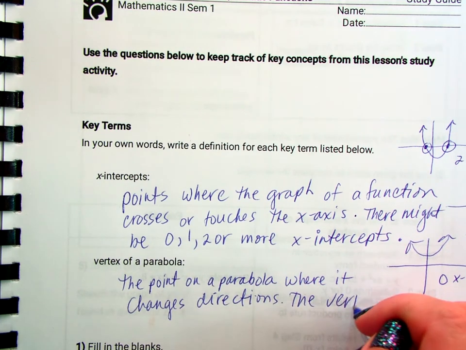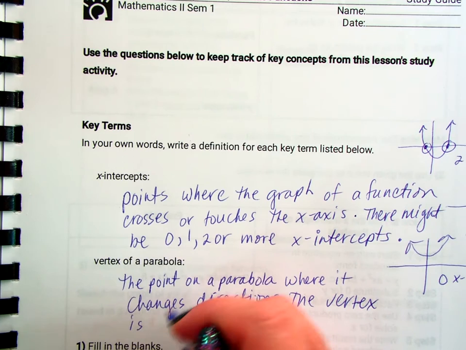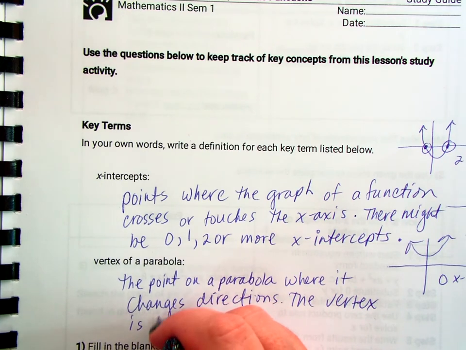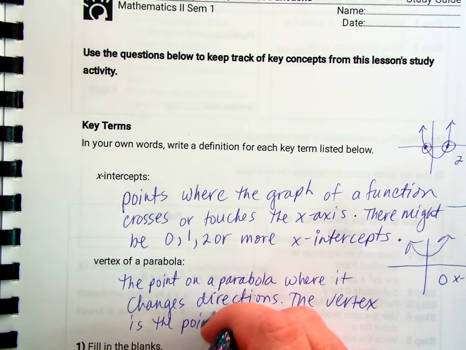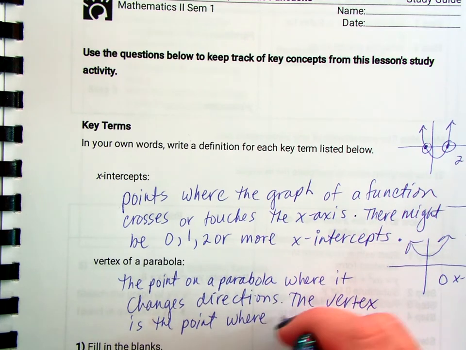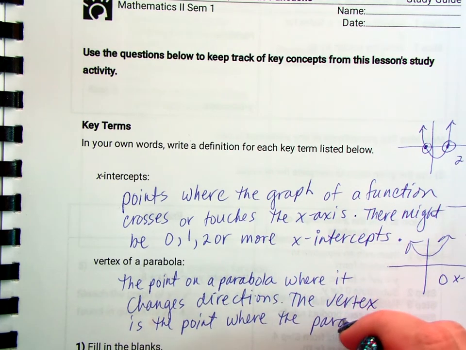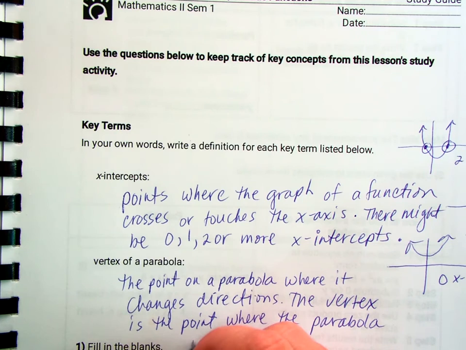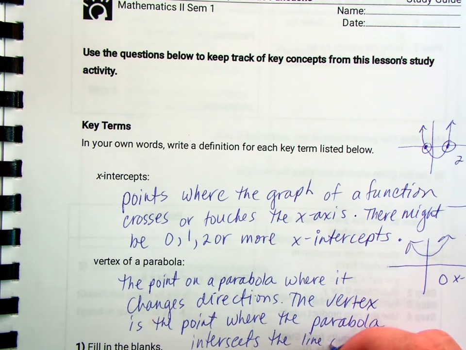The vertex is the point where the parabola intersects the line of symmetry, or we also call this the axis of symmetry.